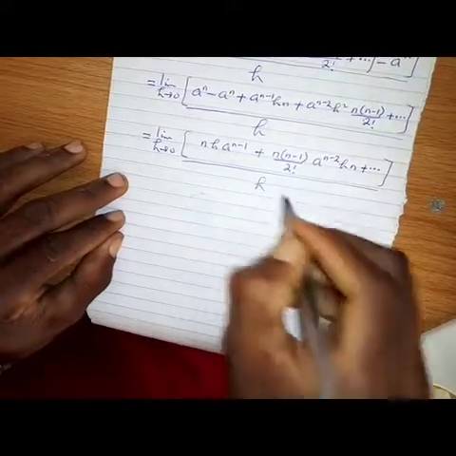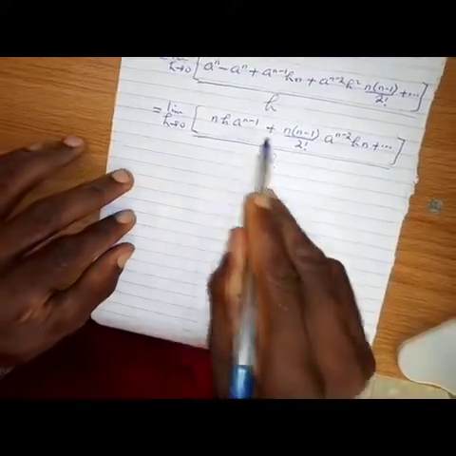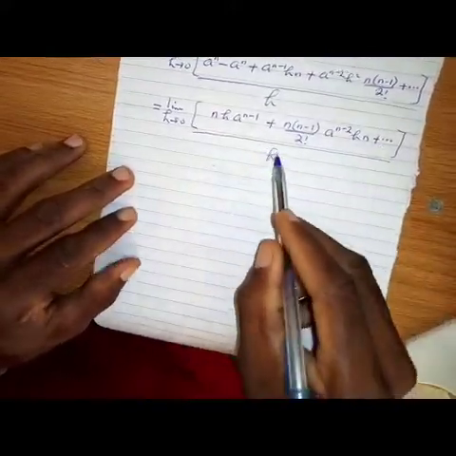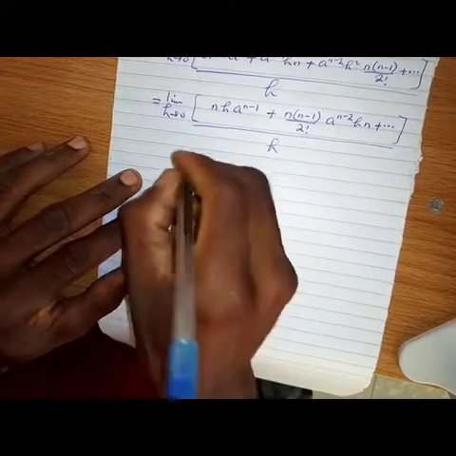divided by h. Now if you look at this, each term contains h, so factor out the h.